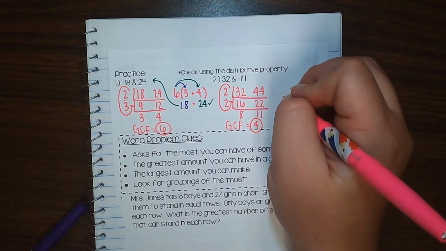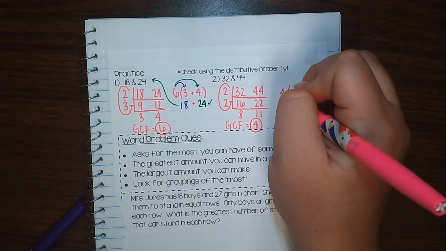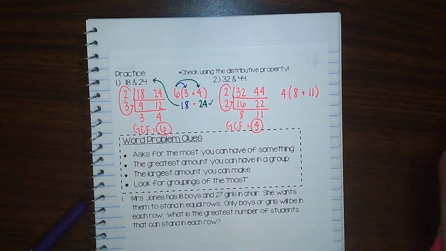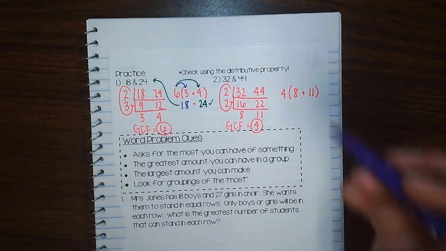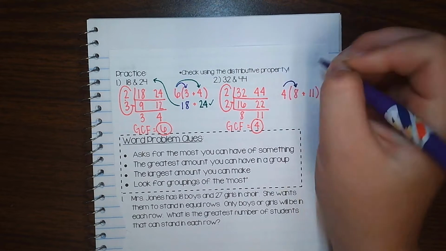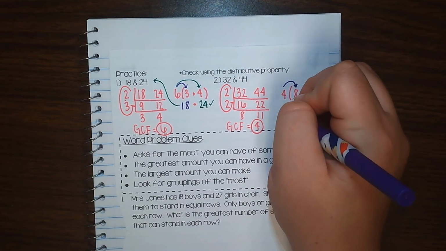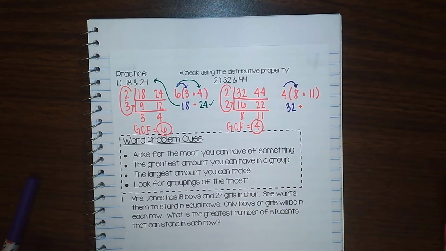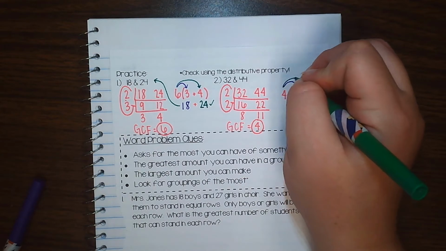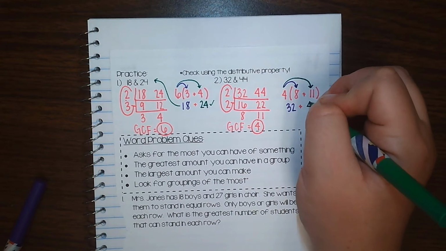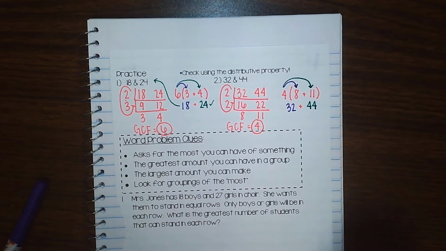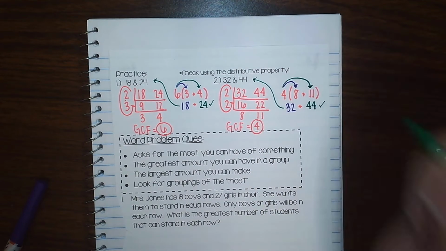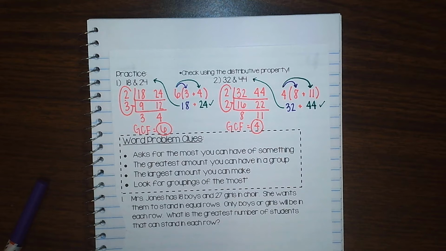Check it with the distributive property. We've got 4 parenthesis 8 plus 11. Distribute your 4 to 8. 4 times 8 is 32. Bring down your plus sign. And 4 times 11 is 44. Is this what we started out with? It definitely is, so we know we have done it correctly.